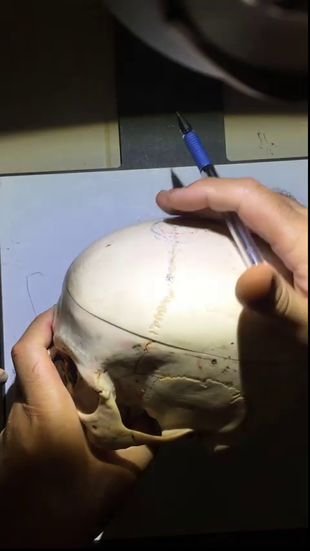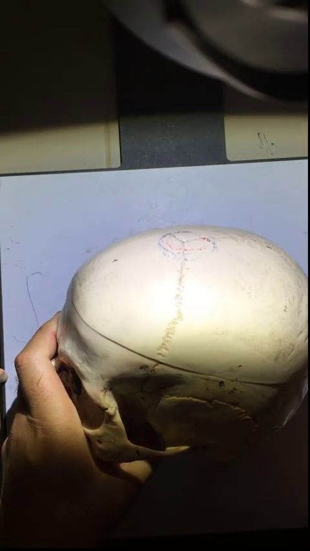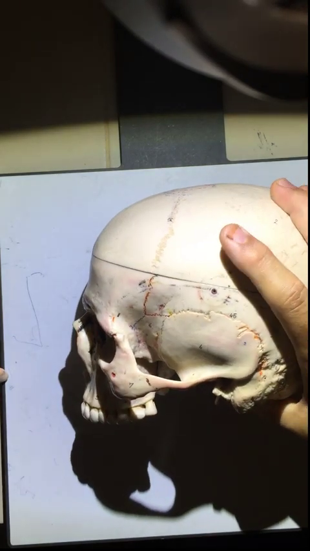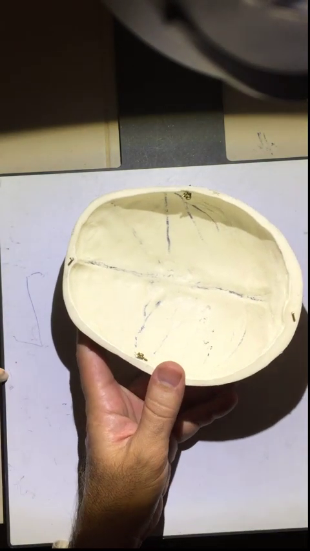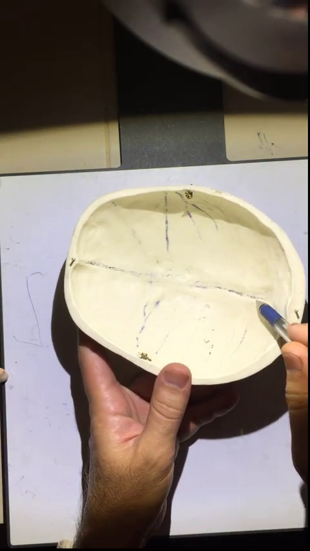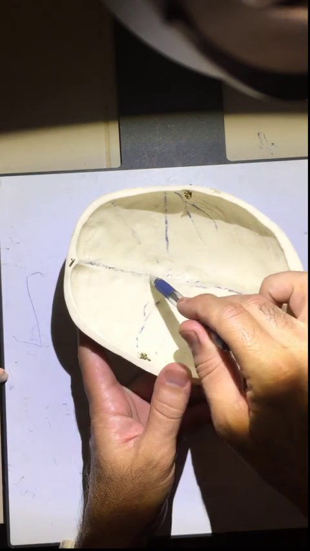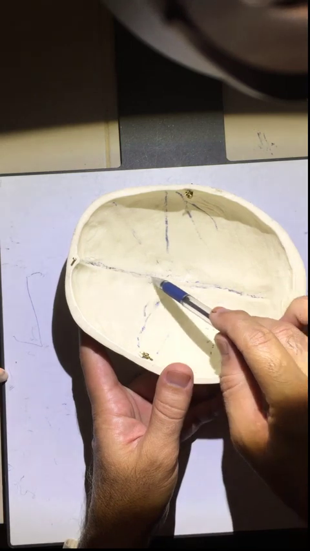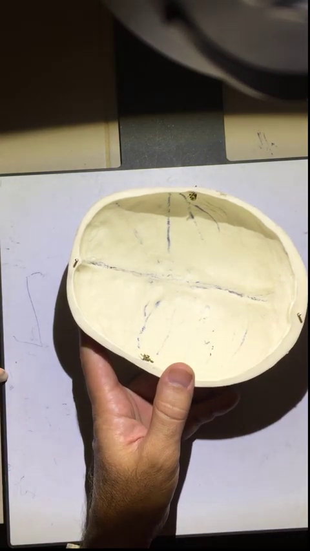This is, as we said, the vault of the skull from the outer surface. If you look at the inner surface of the vault, the internal feature of the vault, you can identify this large sulcus. This is called sagittal sulcus. Sagittal sulcus contains or occupies the superior sagittal sinus.